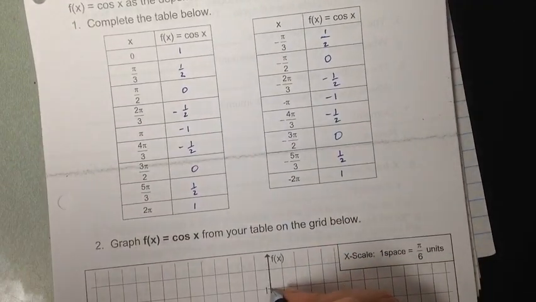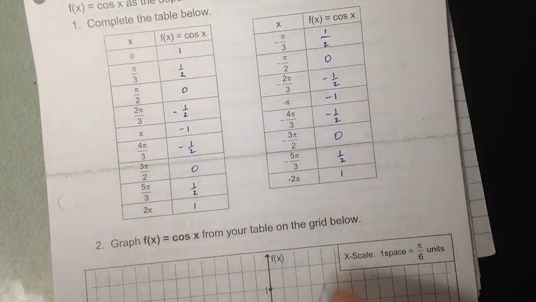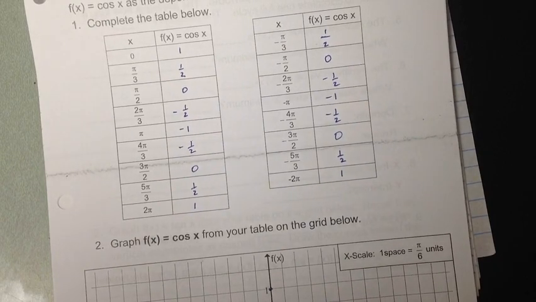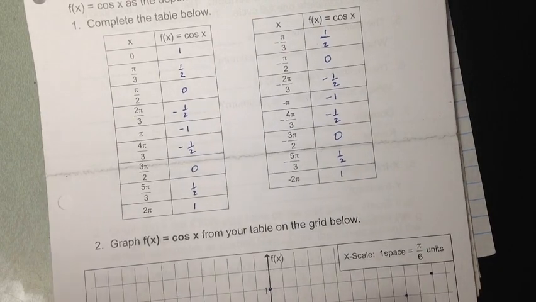So 0, 1, and then at pi thirds, 1/2, 0, negative 1/2, 0, right here, here, here, and here.